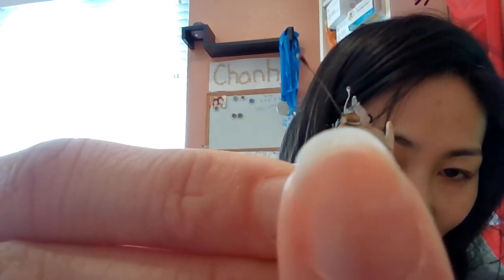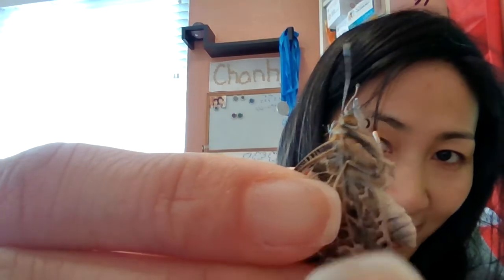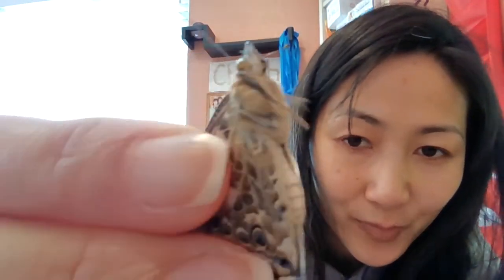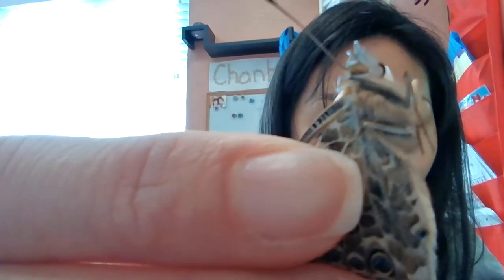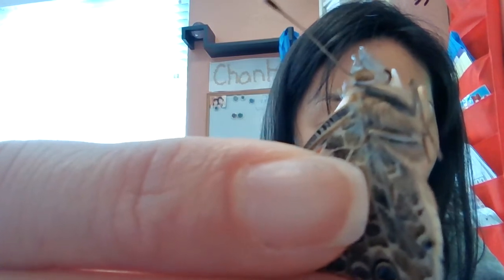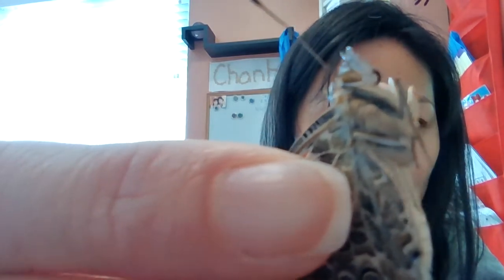That's the eye on one side, and then the eye on the other side. Okay, and if you really look carefully, you will see a black, right there. Okay, so right there, that's a black straw.